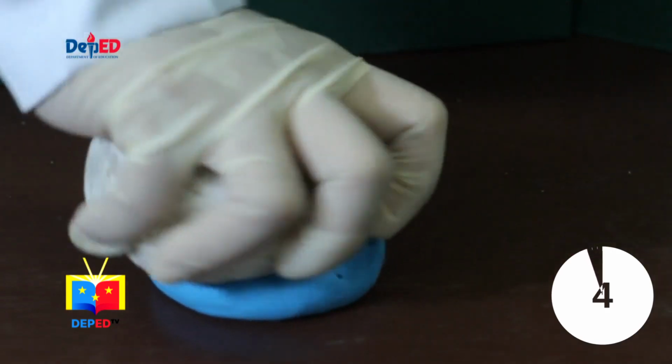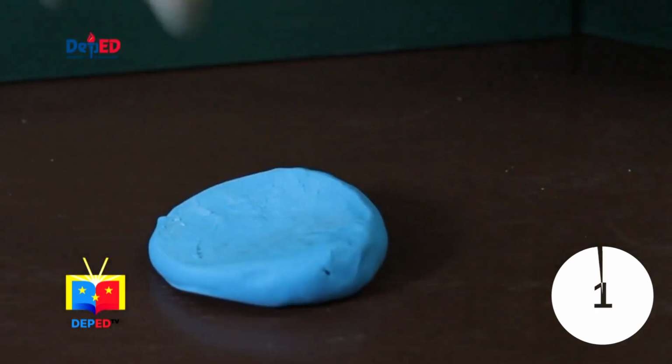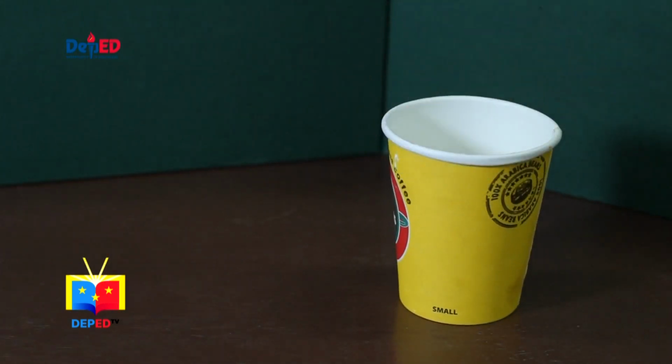Let's start with the modeling clay. What happened to the modeling clay after I had pressed it? Next, we have the paper cup. Observe. What happened to the paper cup after I had pressed it?